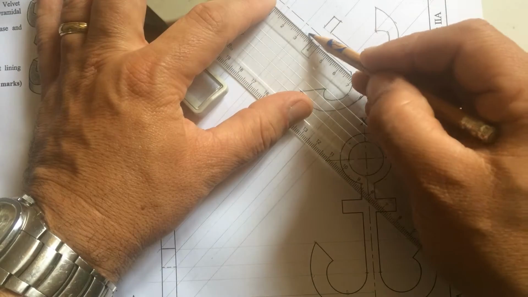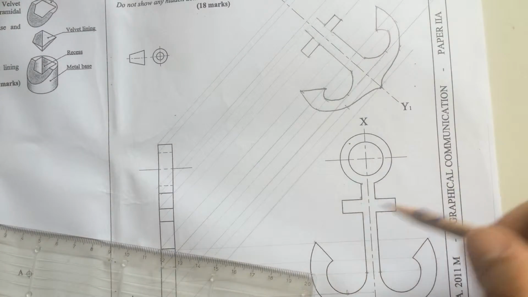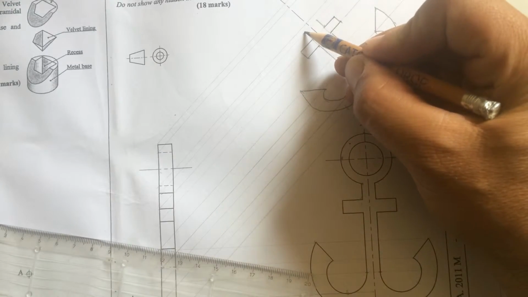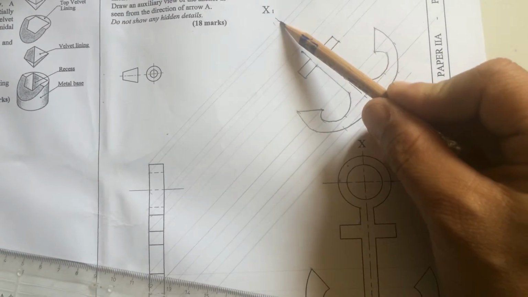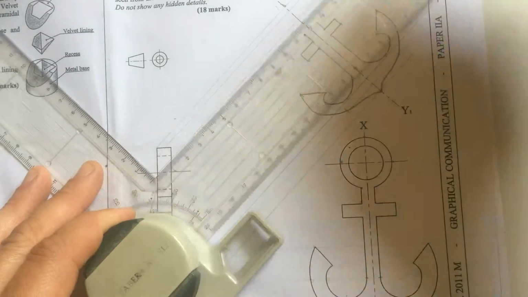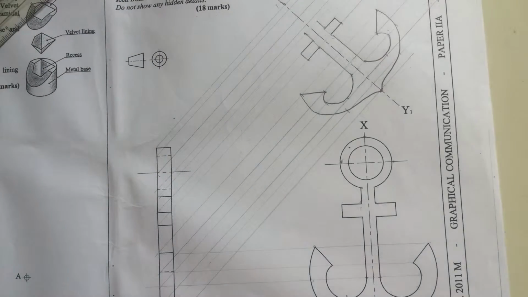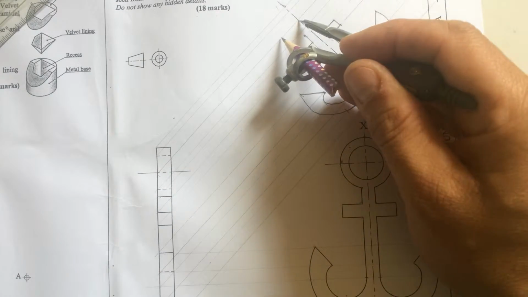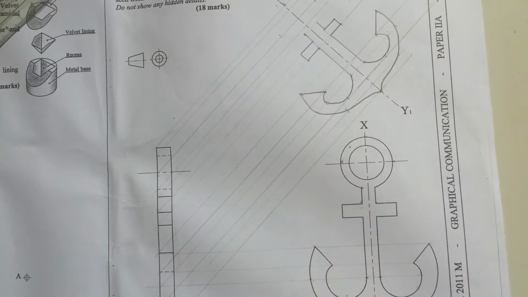Got one there and one there. Now to get the circle, I need some points to help me project it. So the circle is going to start here, it's going to end here, at this point here, and its diameter, thickness, that's the outer thickness of the circle.